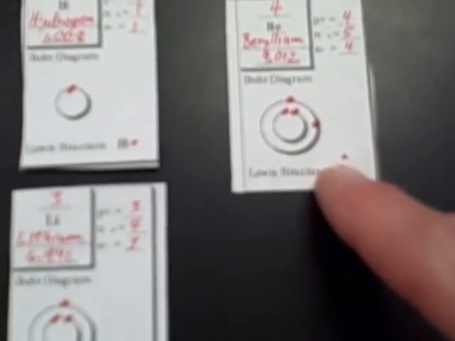And then it says elements with the same number of electron shells are in the same row. So we look at the board diagram from that. Here's beryllium. Let's see. This has 3, that has 2. No. This has 1, that has 2. No. This has 2, that has 2. Okay, well that's pretty good. So differing number of electrons in the outer shell, but same number of shells. So what you'll do is take all your cards and work using that concept.